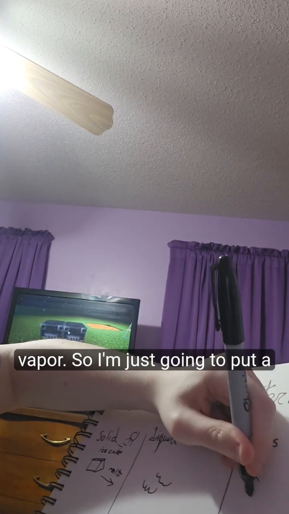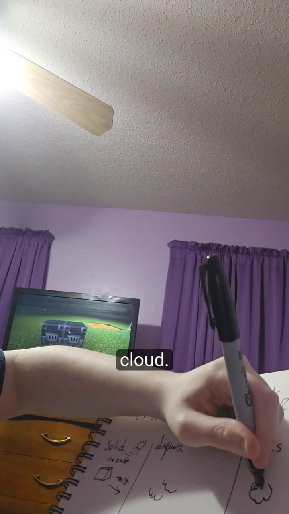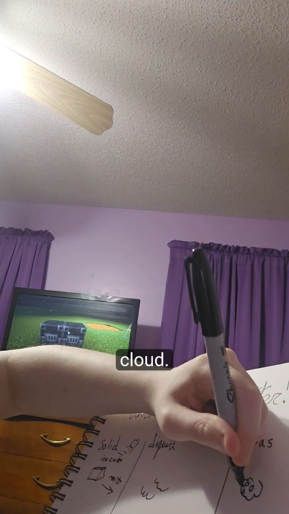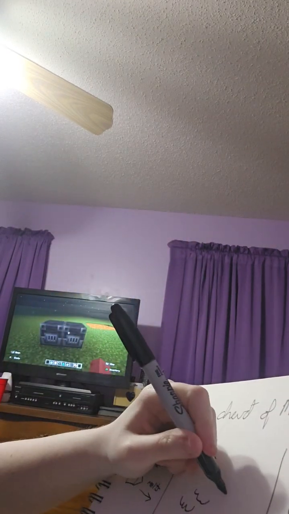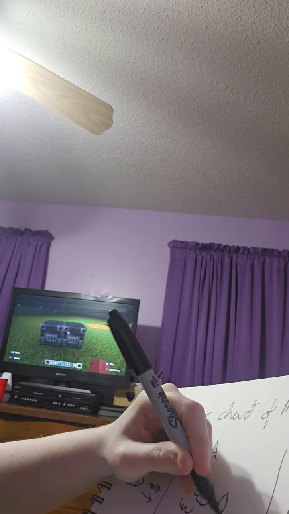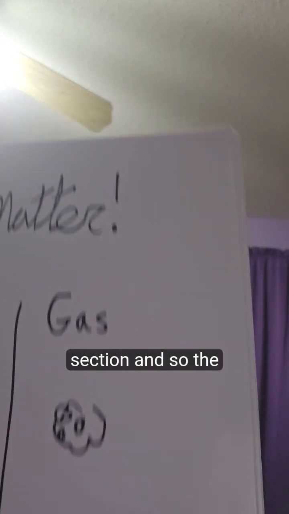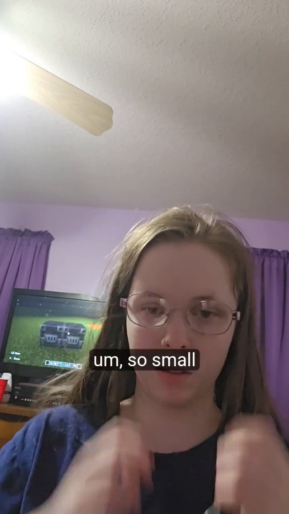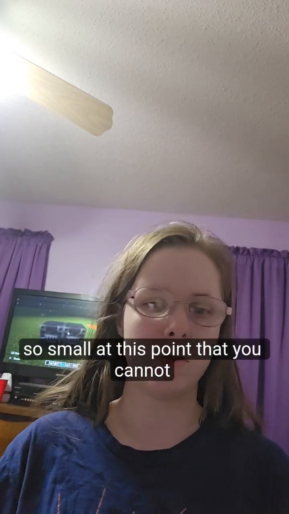So I'm just going to put a cloud. And let me draw a little raindrop for the liquid section. And so the gas is so small at this point that you cannot see it.